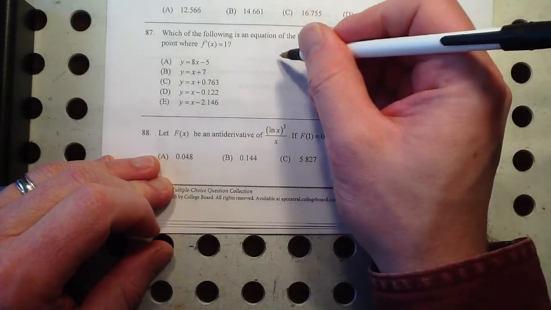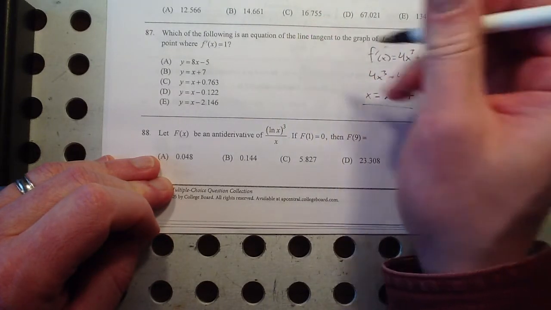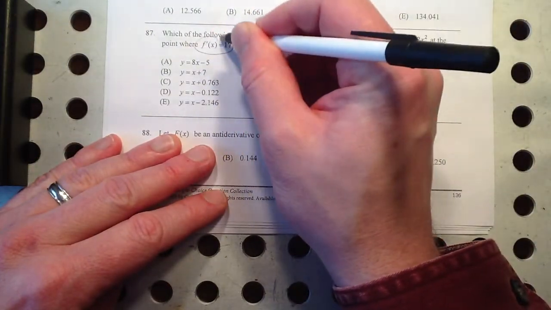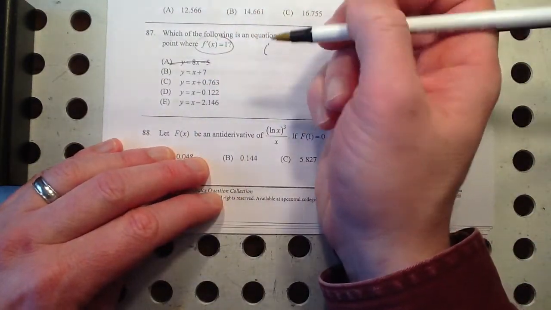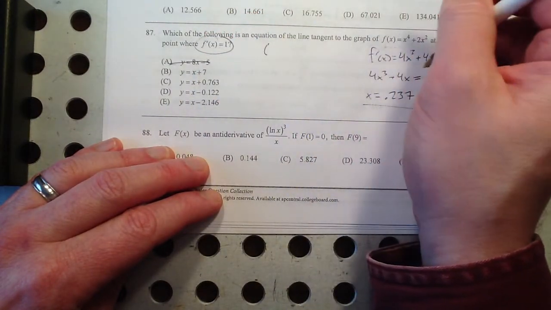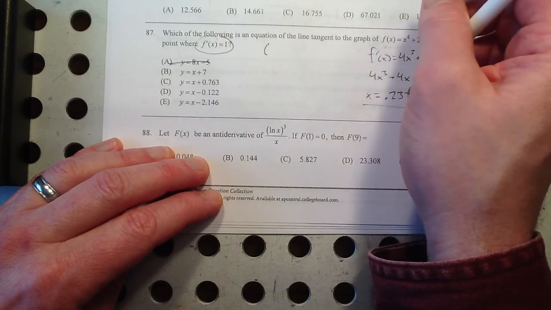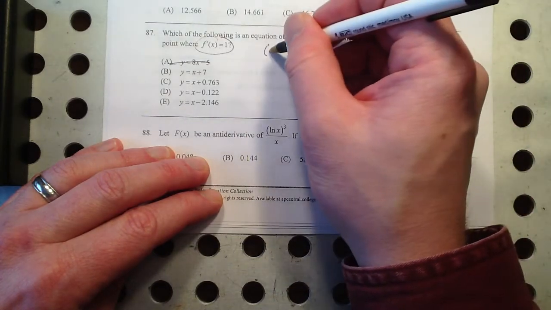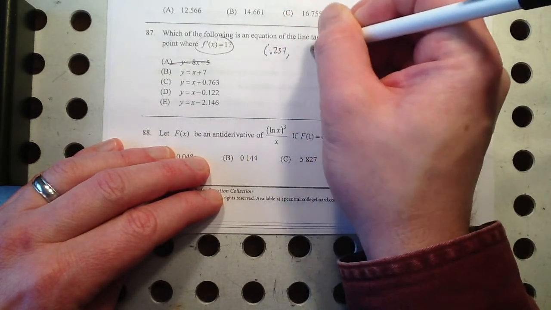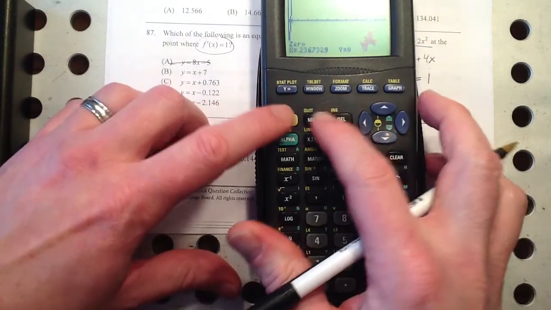So when x is equal to 0.237, I need a point and a slope. Well, this is the slope, right? So right off, that can't possibly be right. These all have a slope of 1. I need the y-intercept. So when x is equal to 0.237, I need to find the y-coordinate. I'm going to plug 0.237 in here to find the y-coordinate.